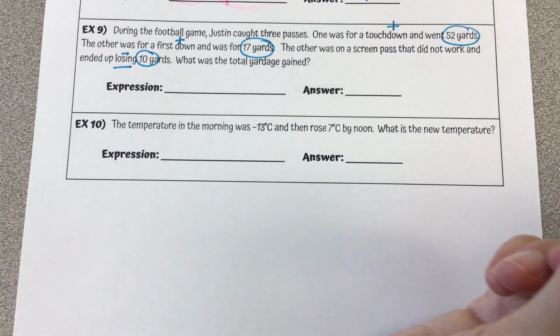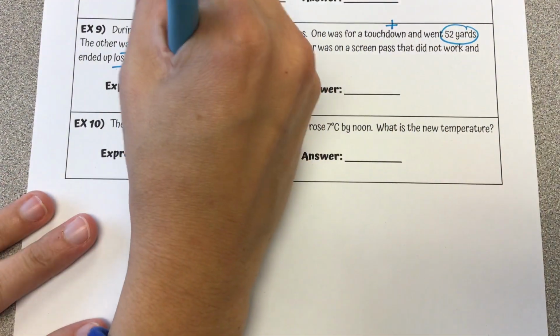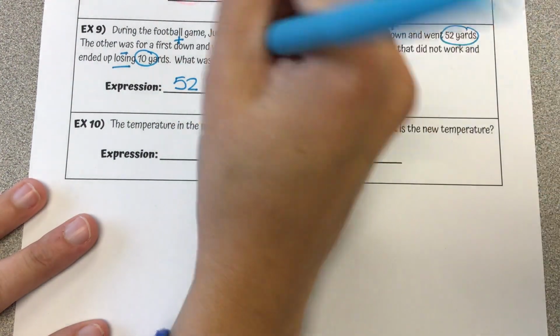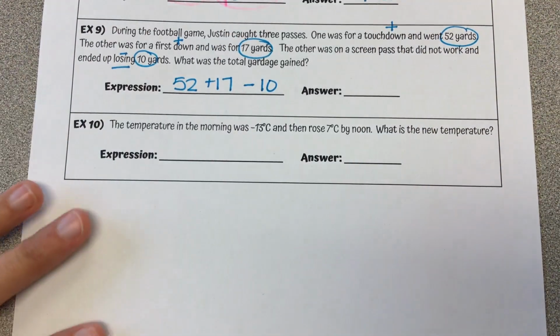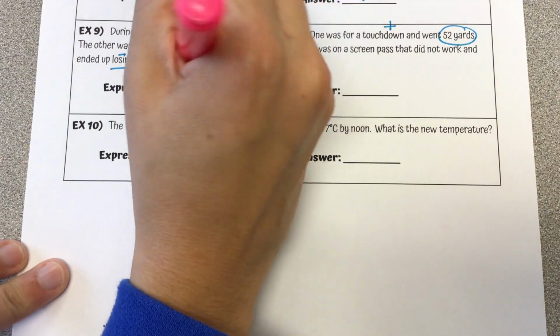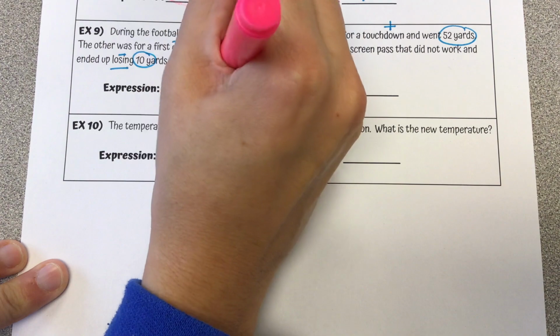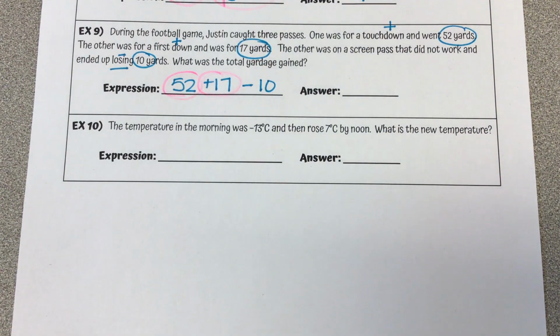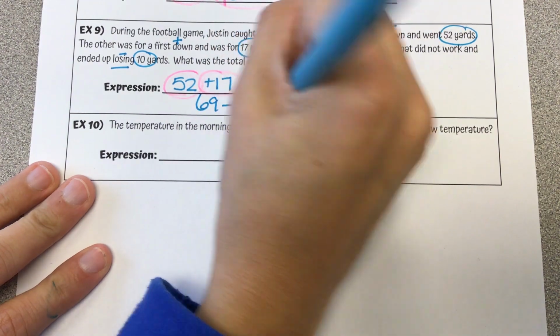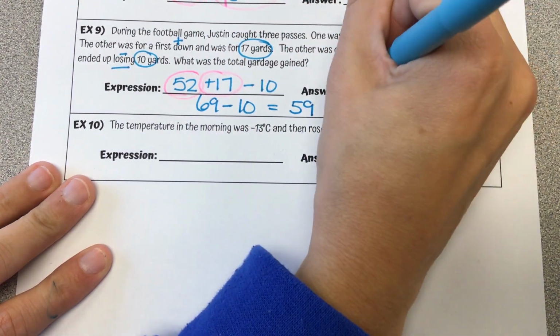What was the total yardage gained? So positive 52 plus positive 17 minus 10. Starting from the left, 52 and 17, we add those together, we get 69 minus 10 equals 59.